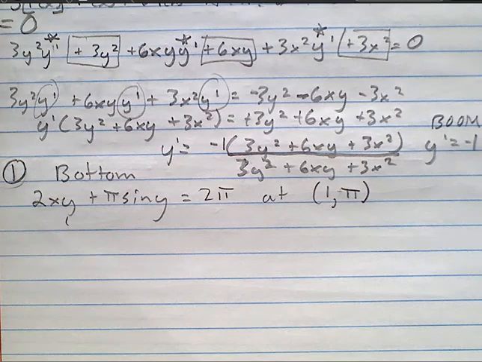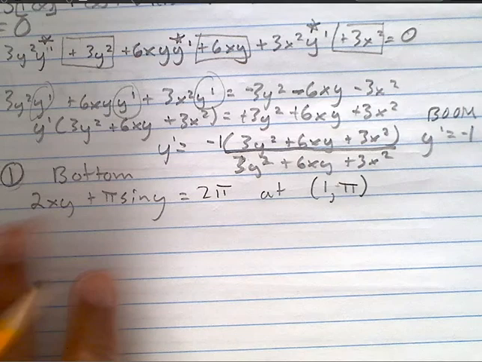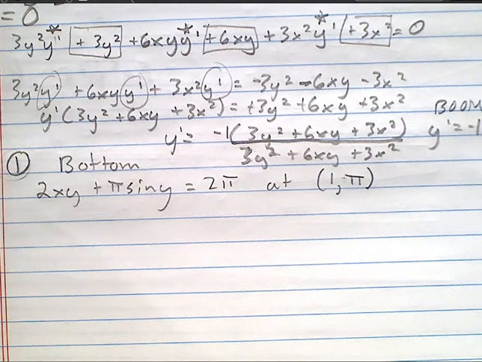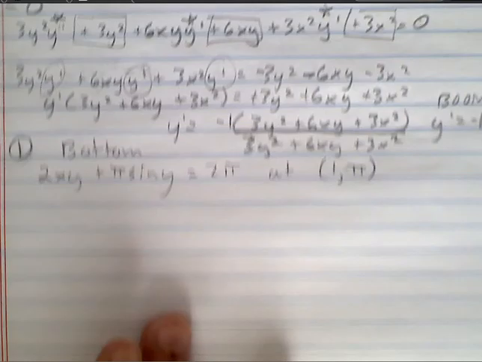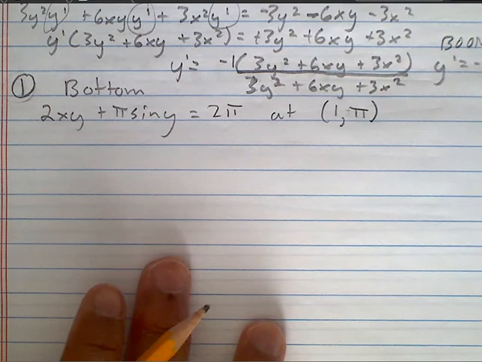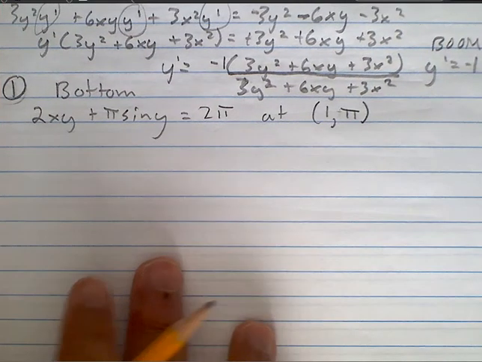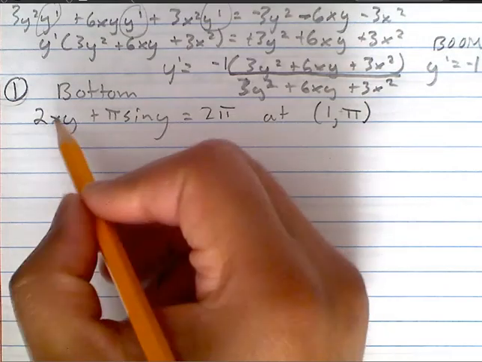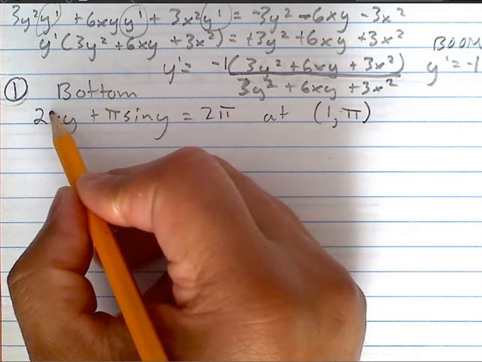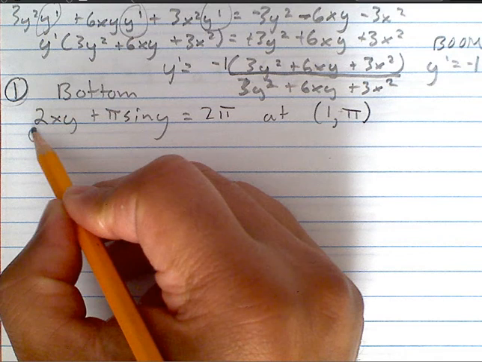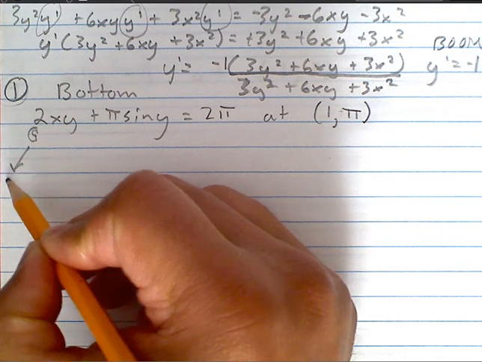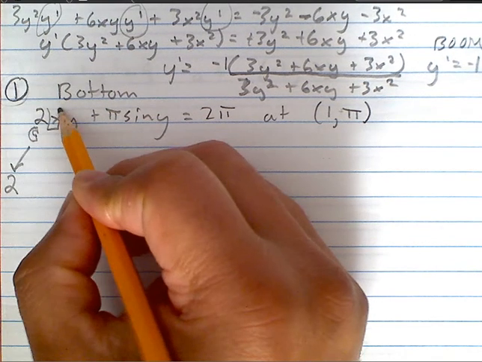Alright, so the problems on the bottom require a little bit more understanding of a game plan. Let's get it started. I'm going to do this a different way. I'm going to just say that this is a constant, so I don't care. This becomes my first, and this becomes my second.